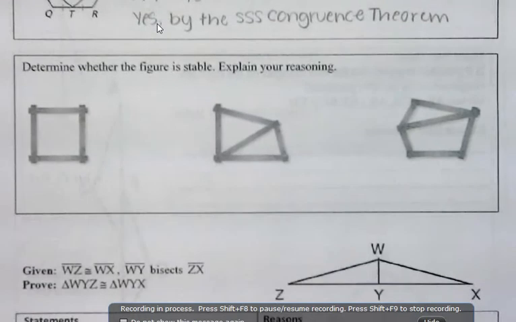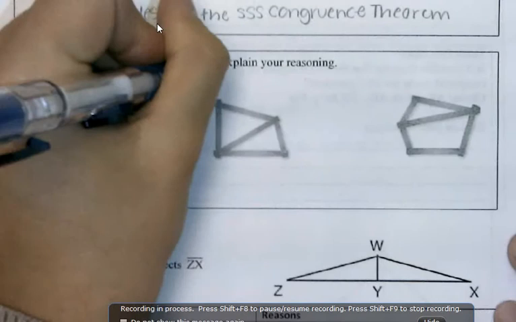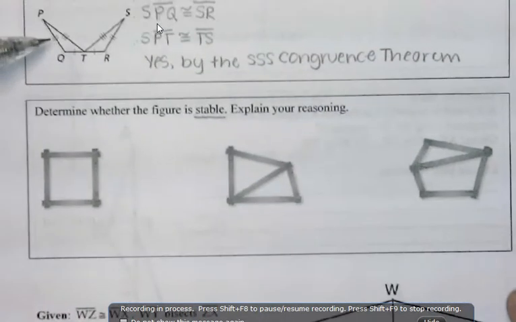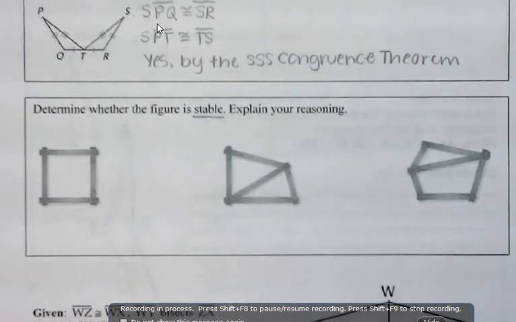Alright, so next it says determine whether the figure is stable. Explain your reasoning. So what does it mean for a figure to be stable? It means that it can't change shape. If I think about a figure, like my triangle up here that has 3 sides, I know that this is some length, this is some length, this is some length. If I have another triangle that is those exact same lengths, then those 2 triangles are congruent. Why? Because there's only one way to arrange those lengths.